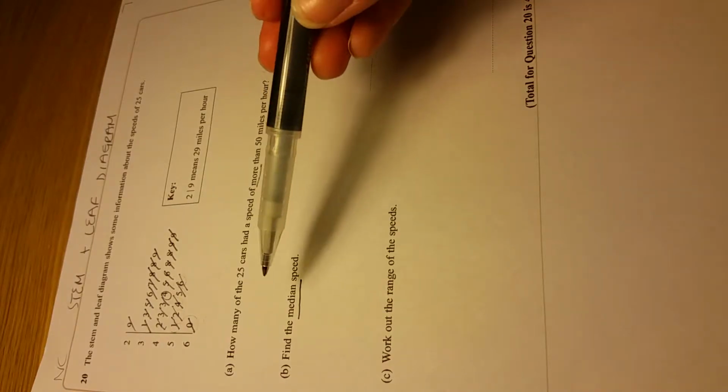Now, the most common thing that people write there is 4. So you're saying, because median is an average, the average car travelled at 4 miles per hour. 4 miles per hour is an okay walking speed, but the average car would probably not be doing 4 miles per hour, particularly when the lowest speed was 29. So it's not 4, but 44 miles per hour. So always check that it's sensible.